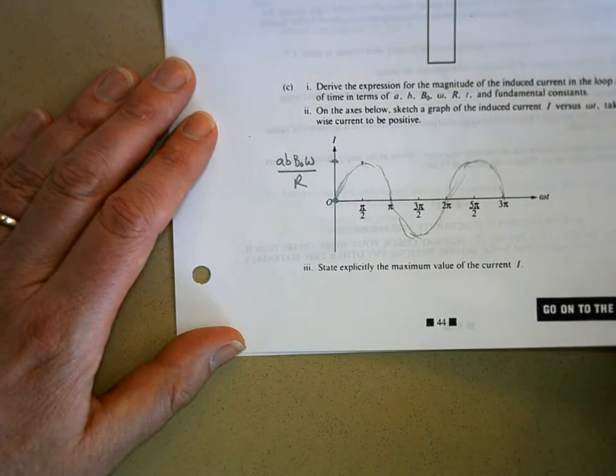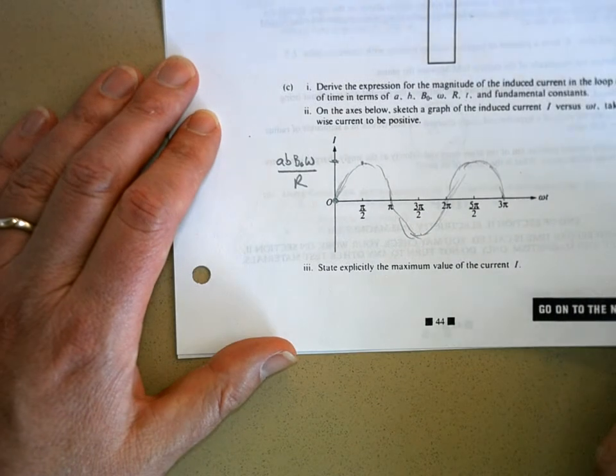And I think that finishes E&M problem number 2. And then tomorrow we'll do E&M problem number 3. Woo-hoo.